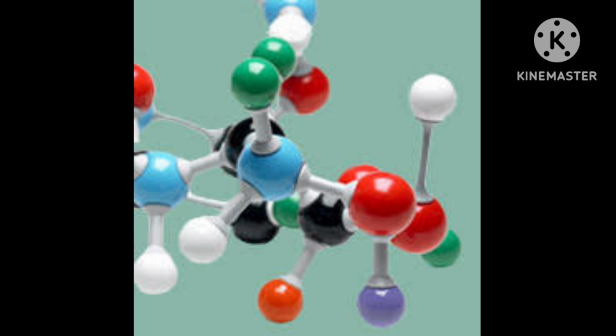If you are talking about CH4, then in CH4 carbon is joined with 4 hydrogen, so 4 points it is joining. Which hybridization is there? sp3, because 4 hydrogen are joined with carbon. 4 hydrogen means 4 orbitals. That's why it is called sp3 hybridization.